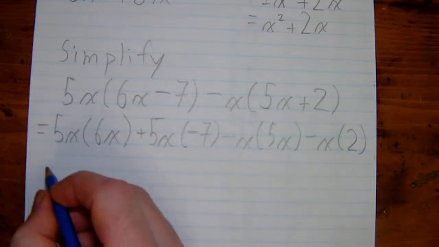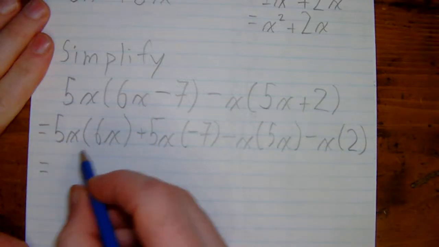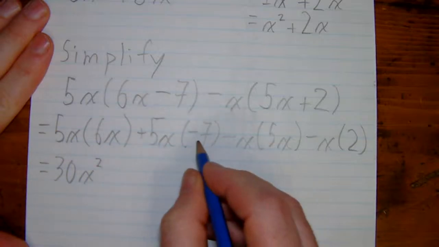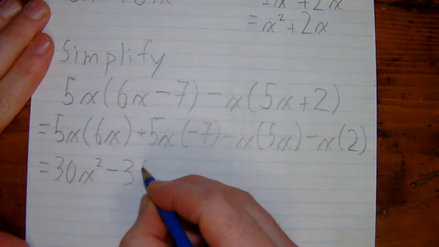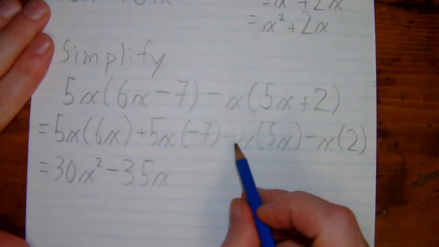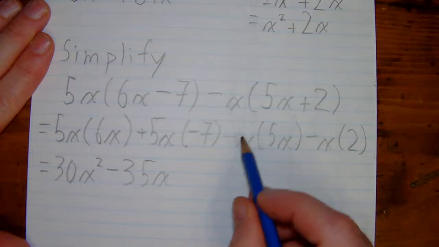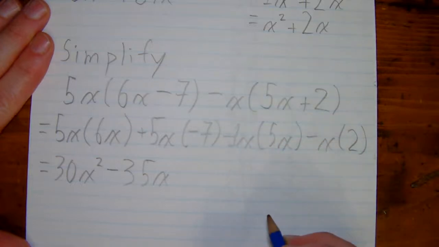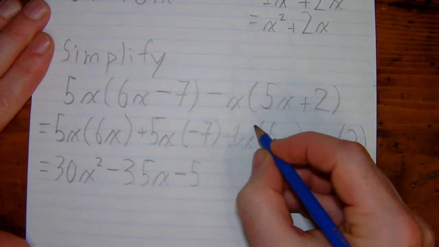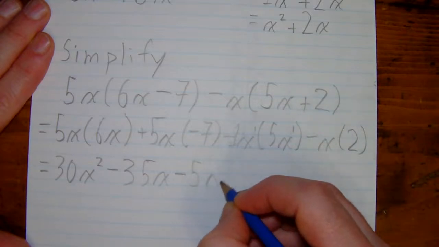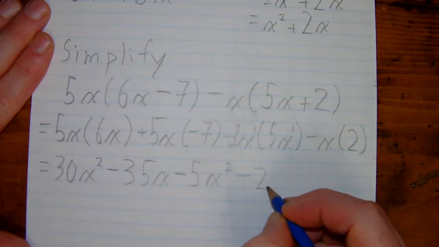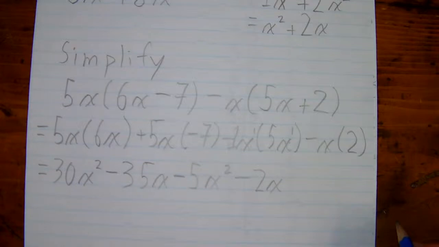So now we can see all the multiplications we need to do. 5 times 6 is 30. X times x is x squared. 5 times negative 7 is negative 35. The x doesn't have any other variable, so it just stays x. Negative x times 5x, well, this is like negative 1, right? I can write that 1 in there. Negative 1 times 5 is negative 5. X to the power of 1 times x to the power of 1 is x squared, minus x times 2, well, that's just 2x.